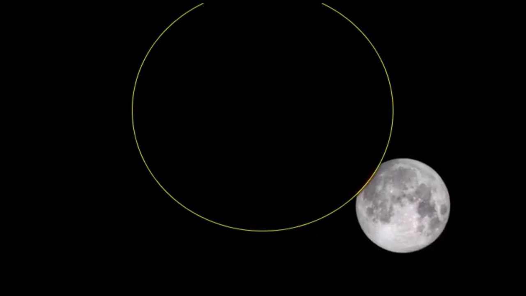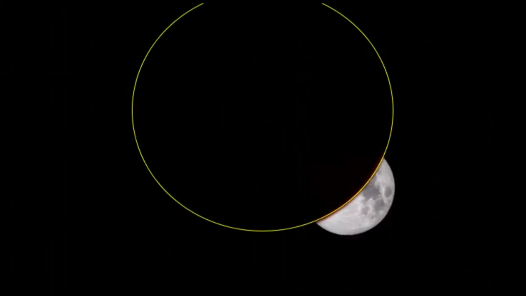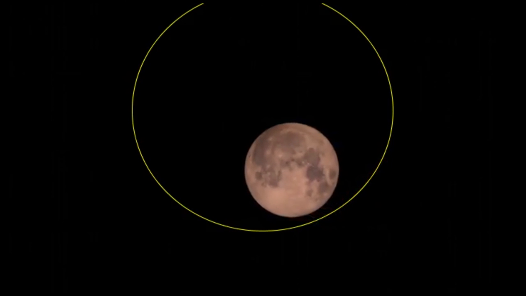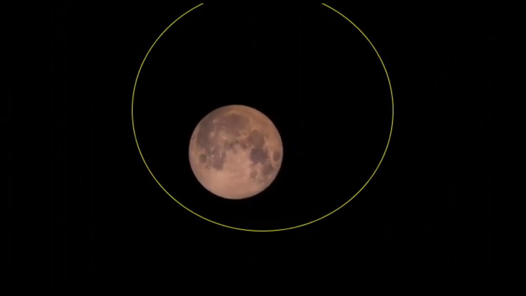At night, the Earth's shadow goes out into space, which obviously we can't see, so I've made an outline here to show how the moon enters the shadow at the beginning of the eclipse, creating the total eclipse, and then how it leaves the shadow at the end.